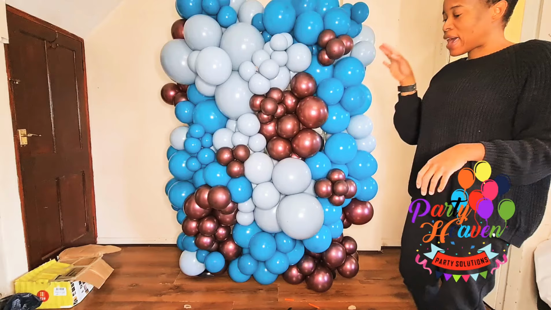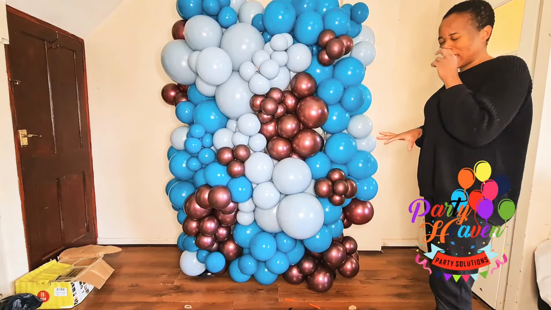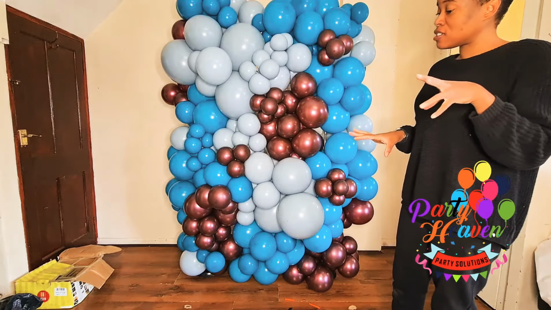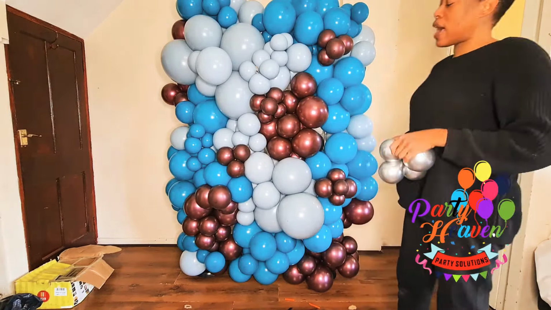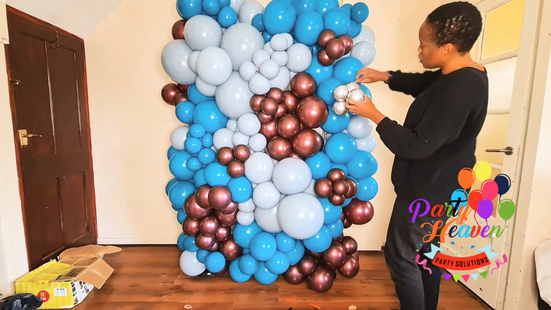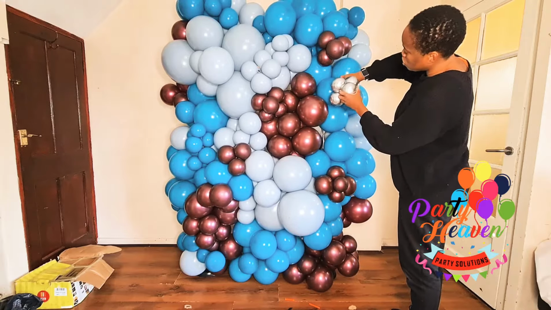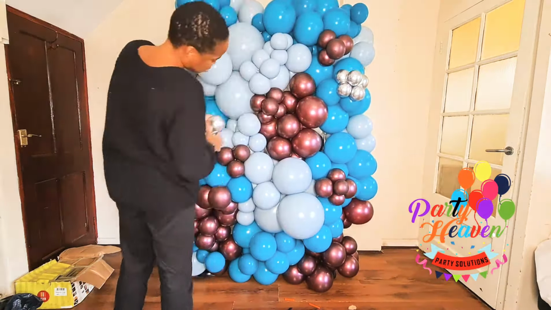The main wall. So I'm going to add my flowers. You can see that the 5 inches is already giving it a different kind of look. Then I'm really going to pop it up with a bit of silver. So when you don't have a lot of 5 inches balloon, just under inflate an 11 inches and you're good to go.